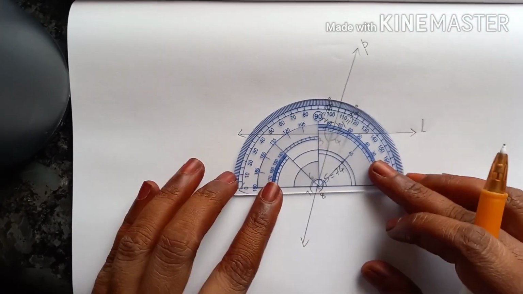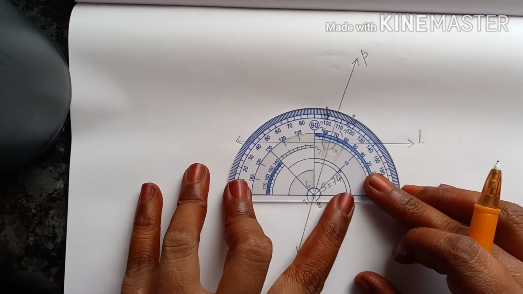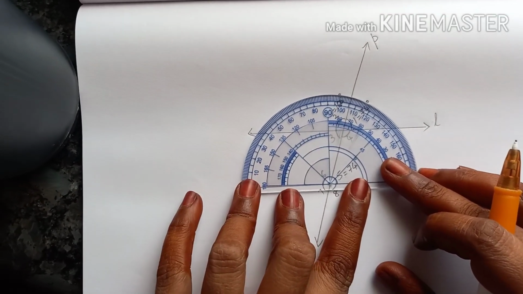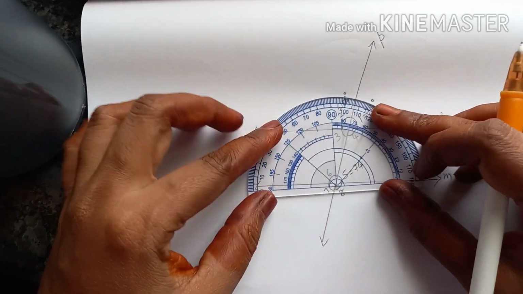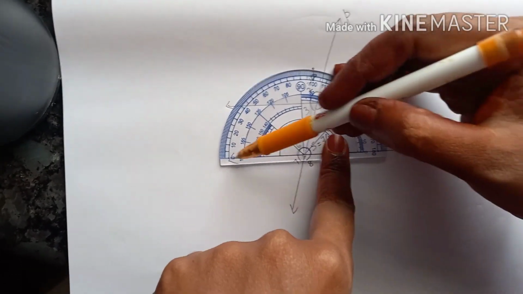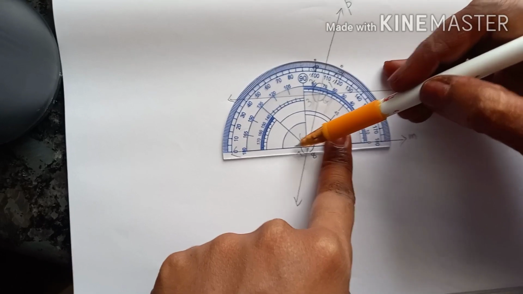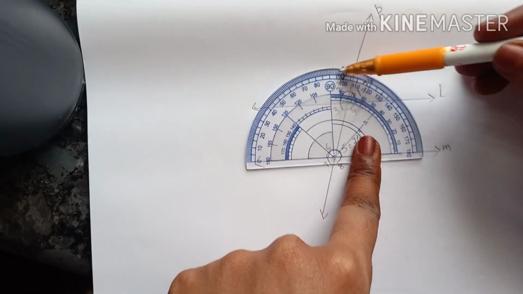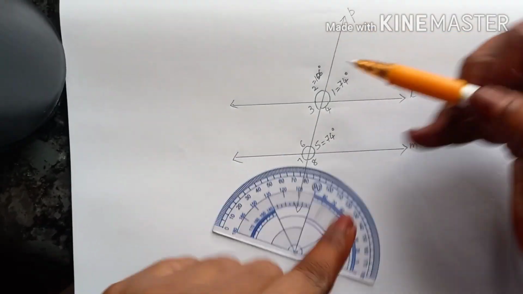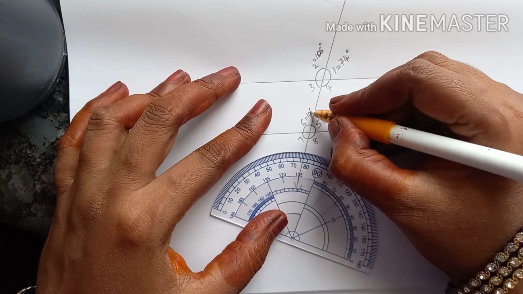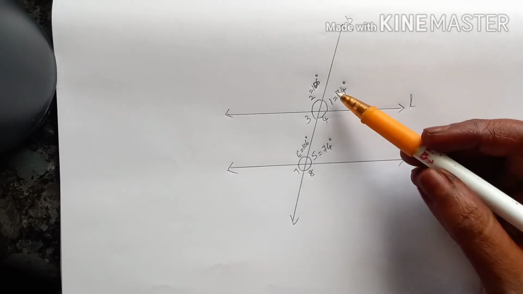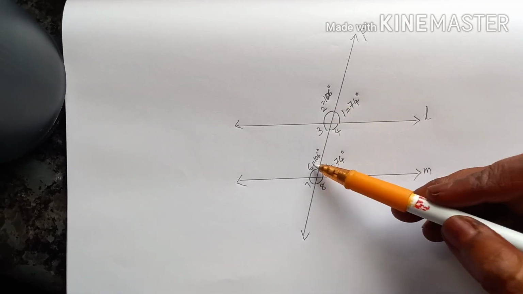Again, if we measure angle 6, keep the protractor at angle 6. See here, this is angle 6. Starting here, we have to move here. So 100, 105, 106. So here angle 6 is also 106 degrees. From this we can conclude the corresponding angles are same.